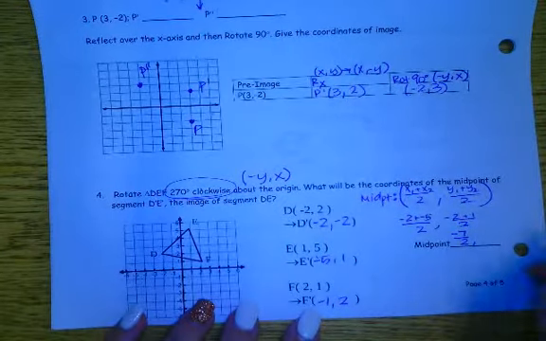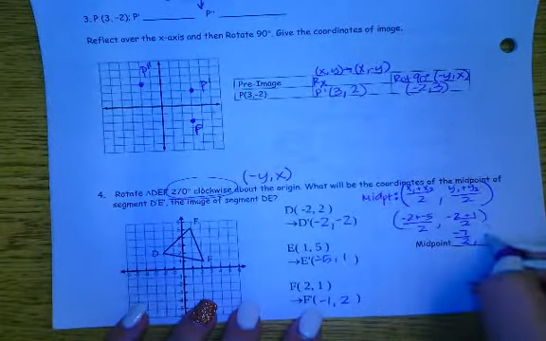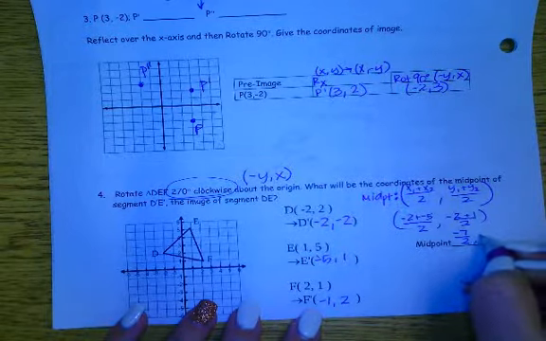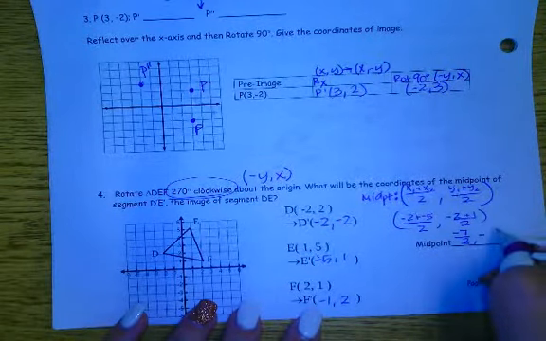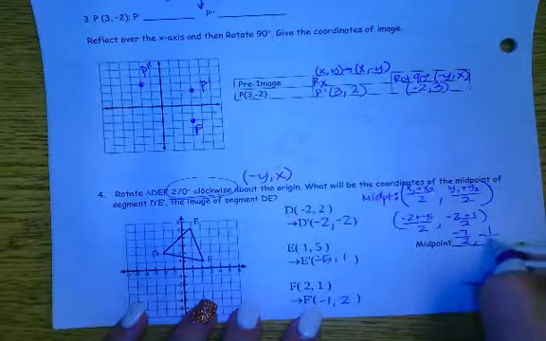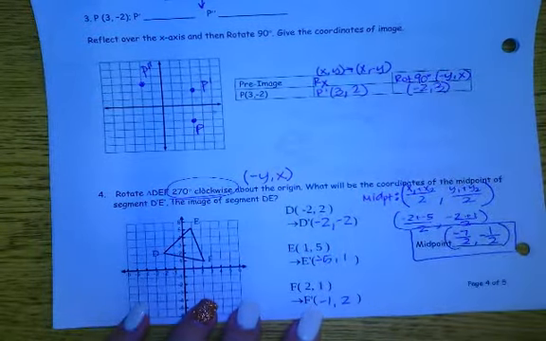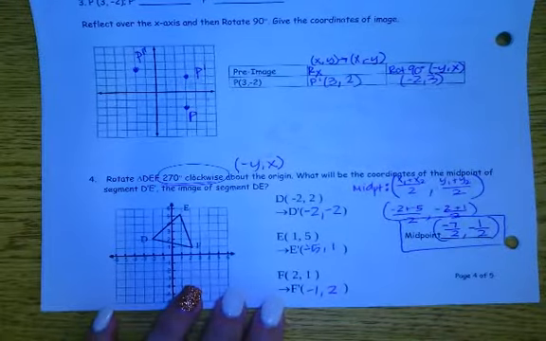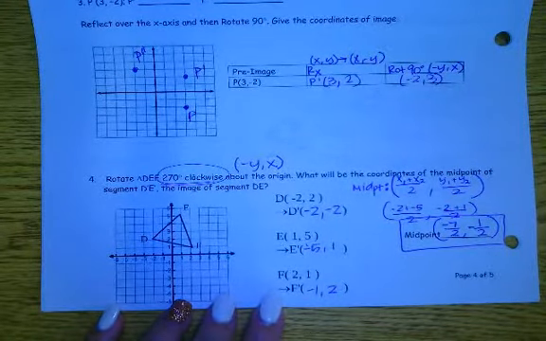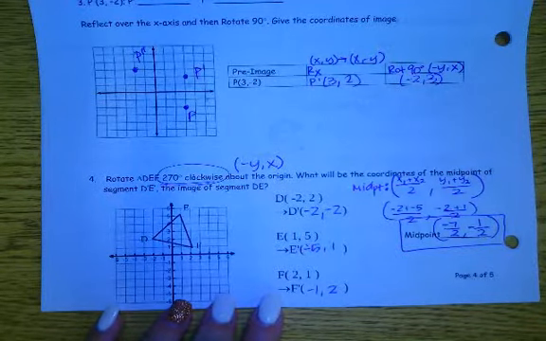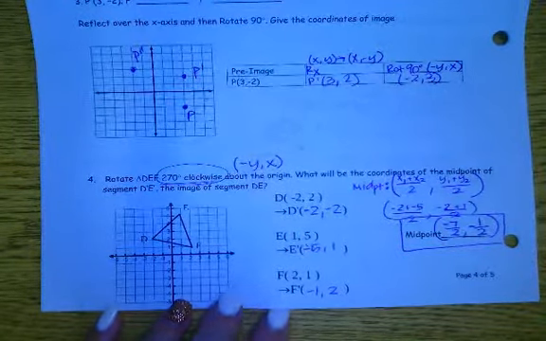Negative 2 plus 1 is? Negative 1 over 2. So a little throwback to midpoint. Questions on that one? Cool. Okay, last three.